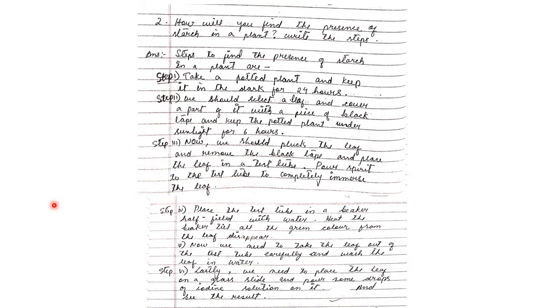Now, number 2. How will you find the presence of starch in plants? Write the steps. So here we will write the steps of how we will find the presence of starch in a plant. Answer. Steps to find the presence of starch in a plant are: Step 1. Take a potted plant and keep it in the dark for 24 hours. Step 2. We should select a leaf and cover a part of it with a piece of black tape and keep the potted plant under sunlight for 6 hours.